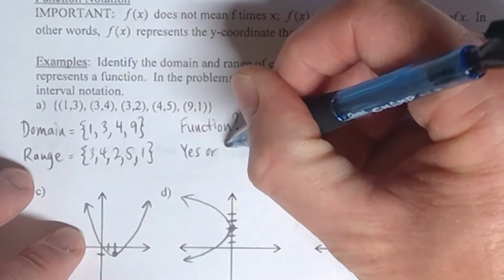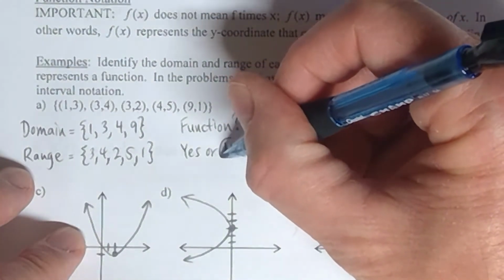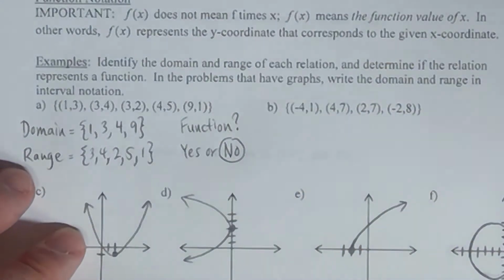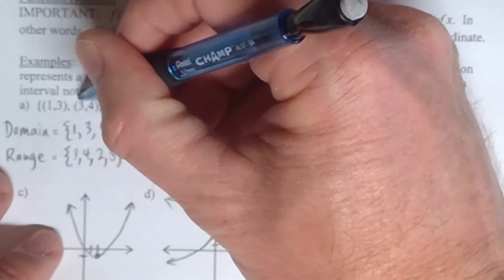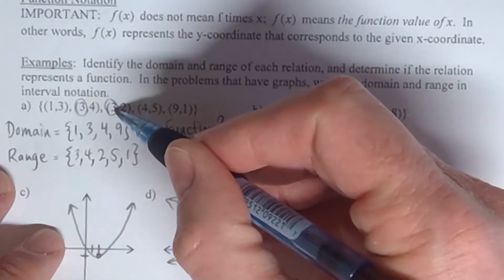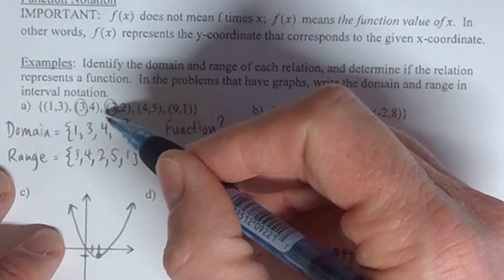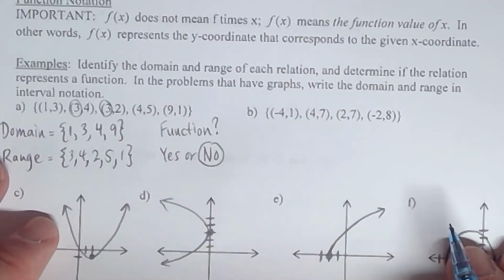Okay, so what I was going to say here was function yes or no, and we're going to circle no, all right, because it's not. And again, why is that? It's because these 2 numbers right here tell us that we have 2 different ordered pairs with the same x. All right, can't have that if you want to have a function.